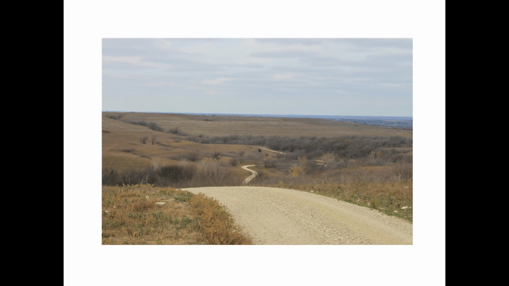This is a photo from our field trip to the Kanza Prairie. You can see that the trees are concentrated only around the stream beds in the valley. And there aren't any trees on top of the hills.